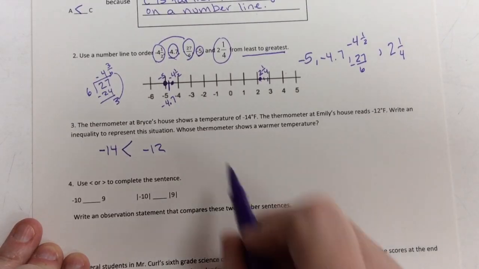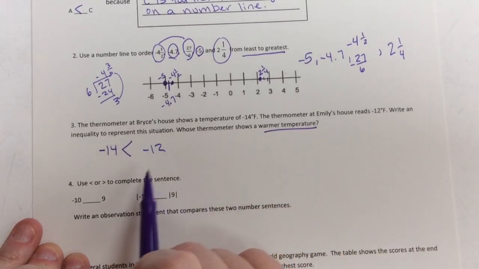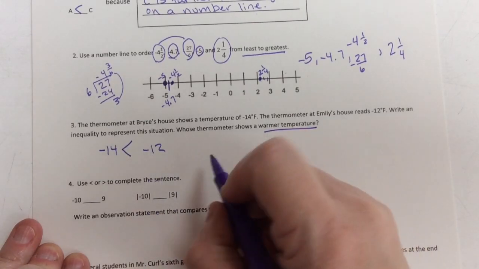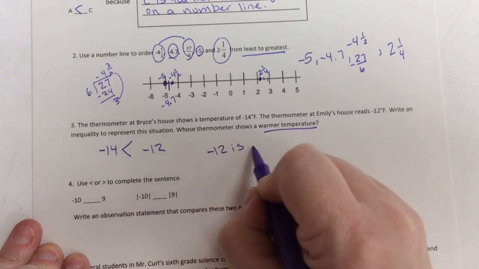Okay, which one is warmer? The warmer one is the one that's larger, farther to the right. So -12 is warmer.